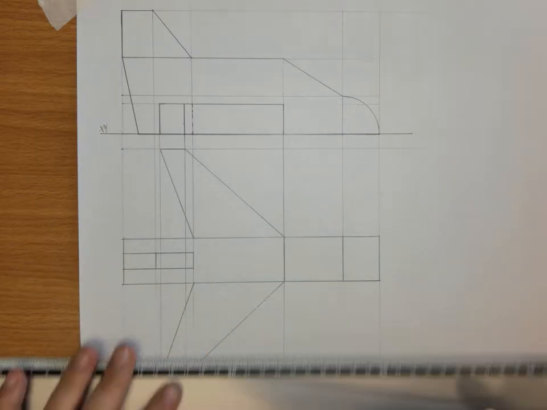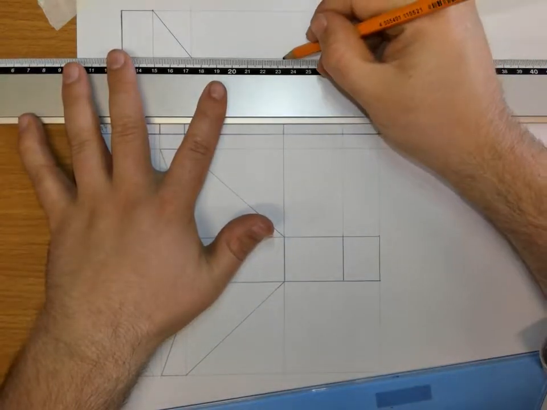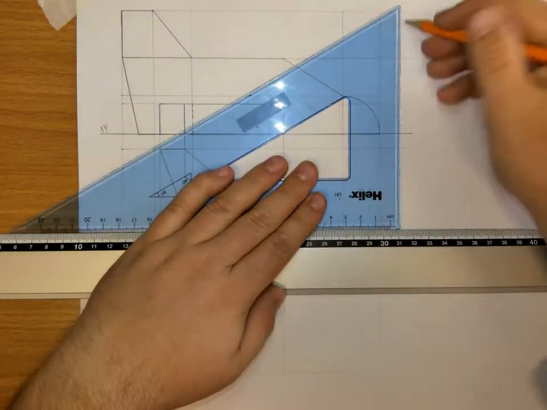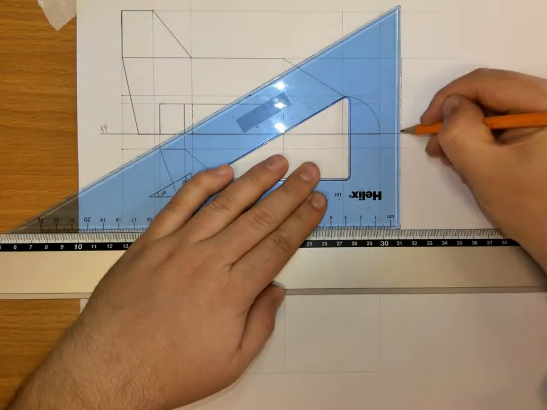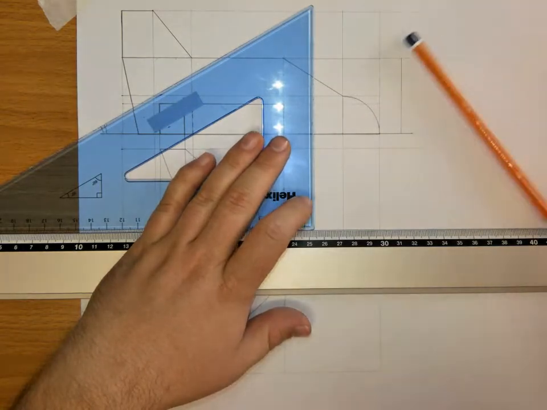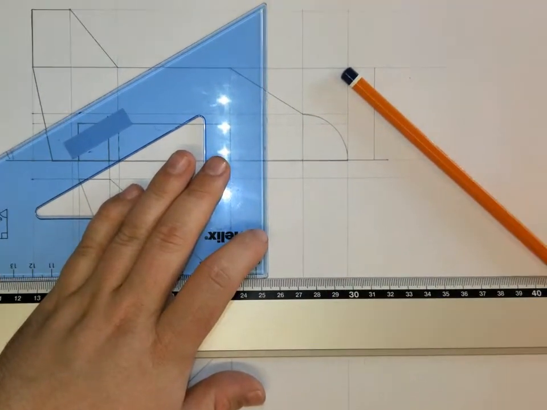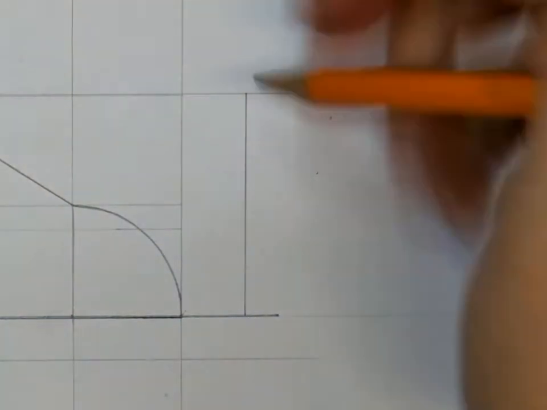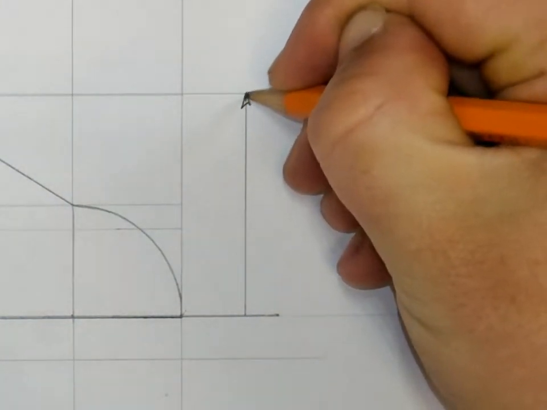So here's how you do dimensions. Light line out there. Right? Light line here. Any distance out. I'll zoom up there. Okay, arrows, it's like this.